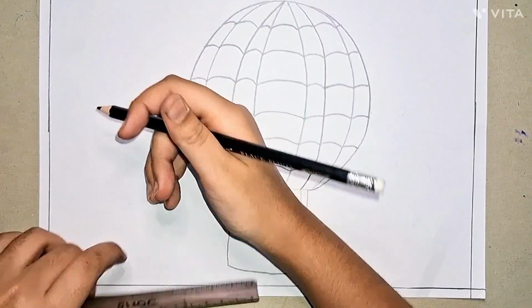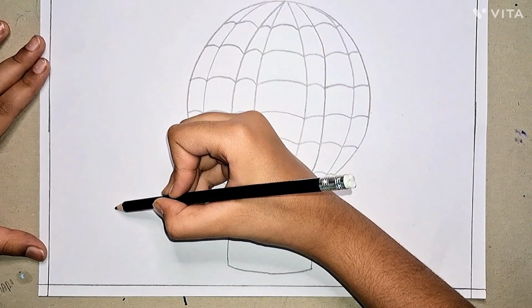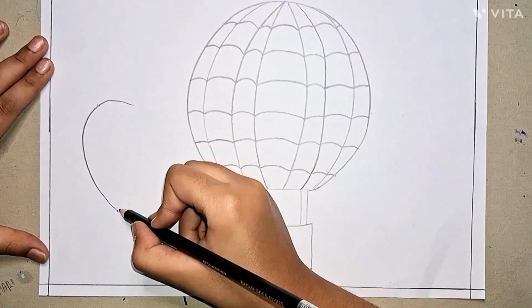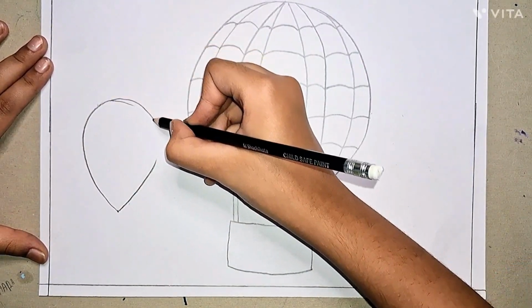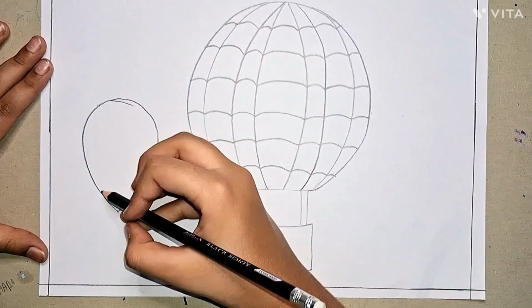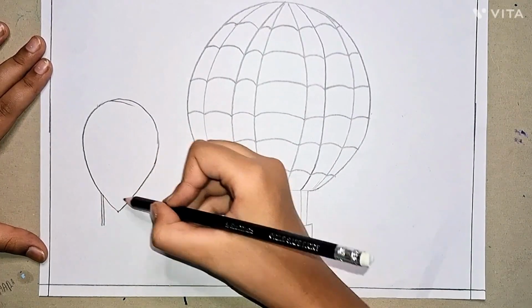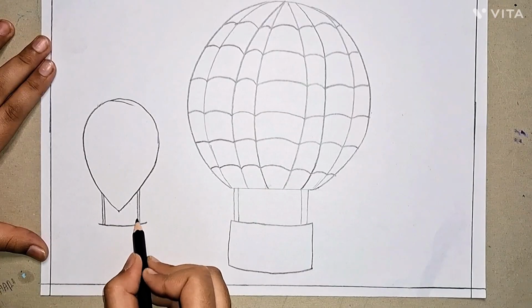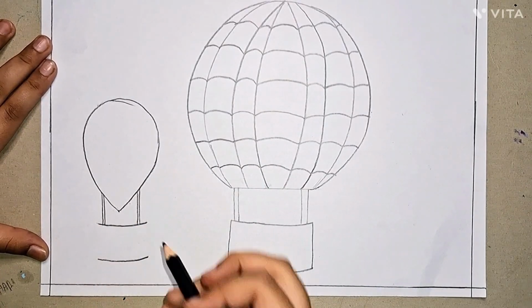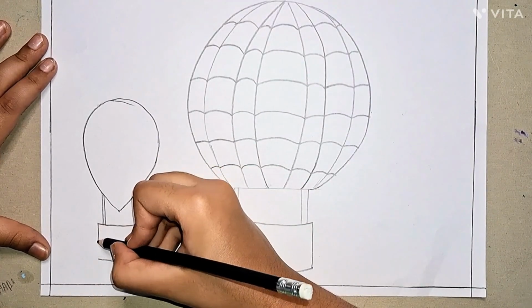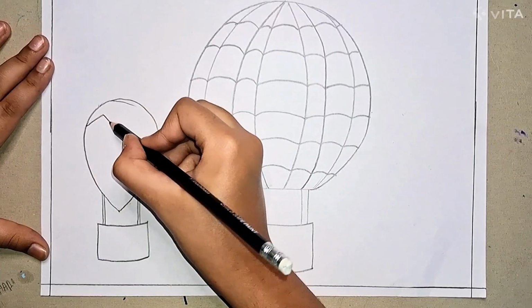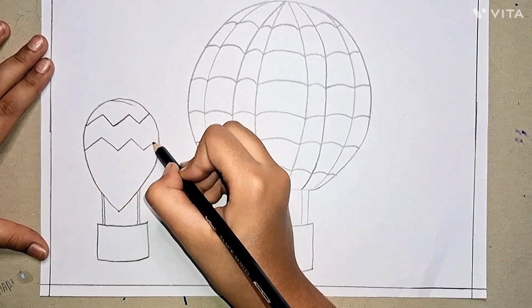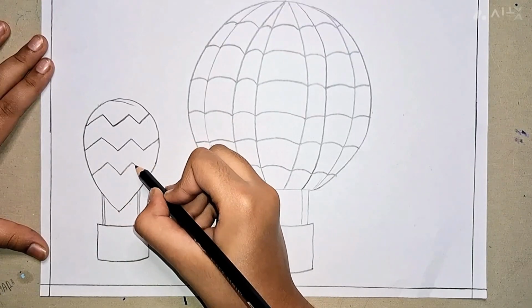After we are done with the first hot air balloon, we'll make the second one. It will be comparatively smaller. For this, we'll first make a drop shape, like a water droplet. 2 straight lines and then double them. Join them with a curved line, another curved line, and then join the curved lines with a straight line. Next, we are going to make zigzag patterns on the hot air balloon.